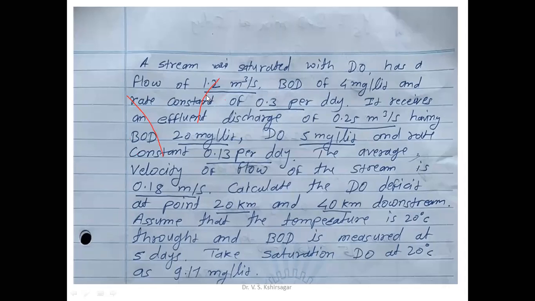It receives an effluent discharge of 0.25 meter cube per second. Okay, I will explain with a figure now. I usually draw the same figure, the same I will draw. See here, this is a stream.